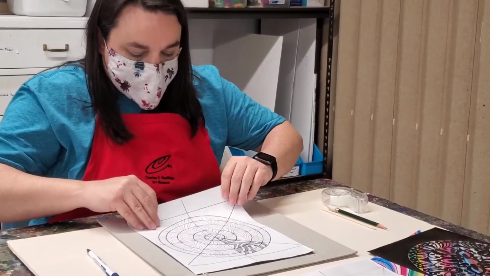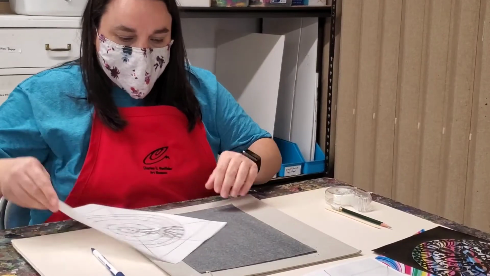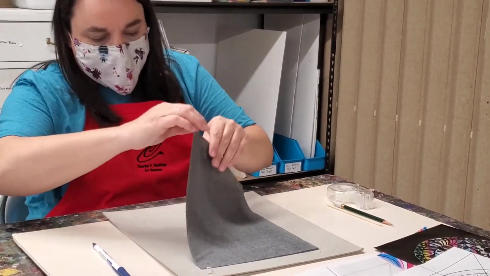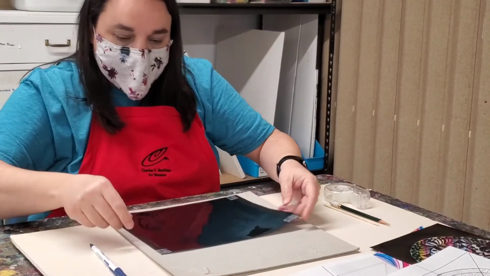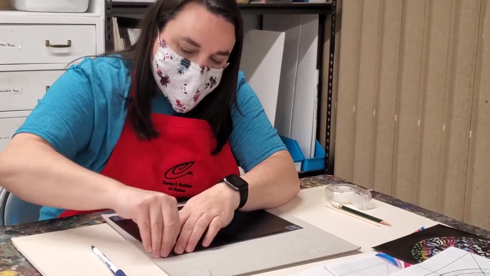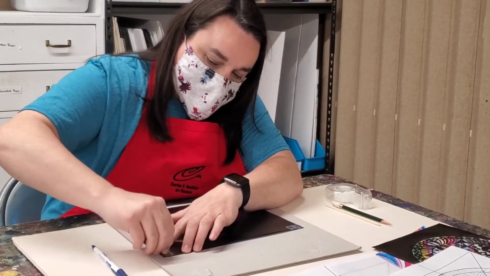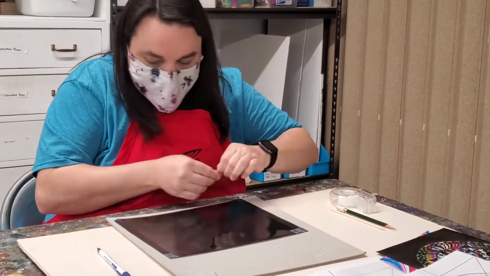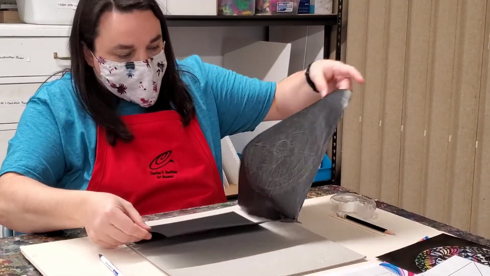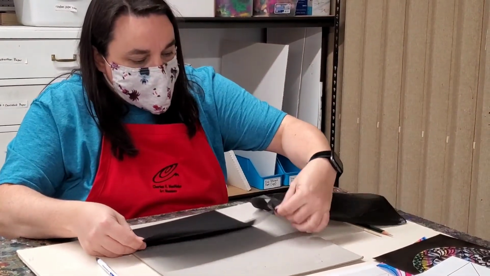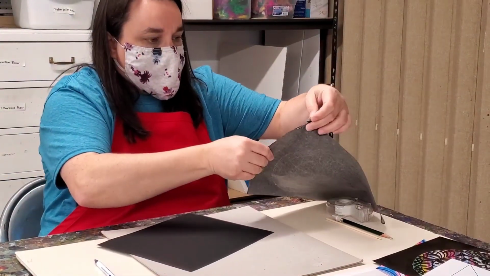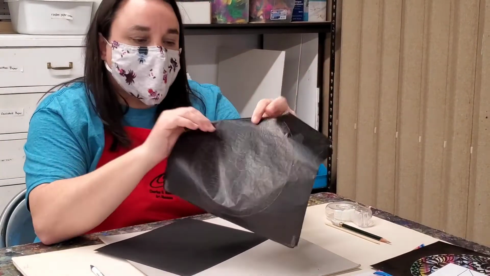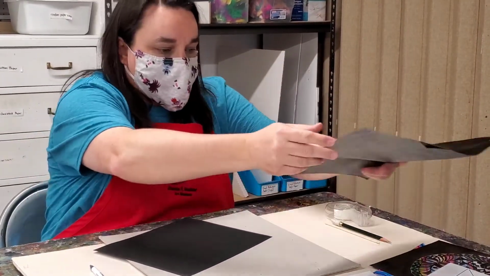Okay, so now we're going to take this off and set it aside, and then lift up this, and now I'm going to take off the tape on the scratch paper too. Remove this. And you can use this piece of carbon paper over and over again to trace something else with it too, if you ever want to.